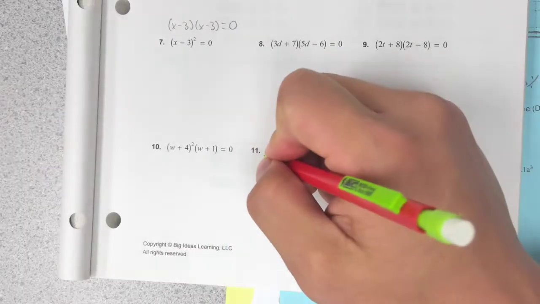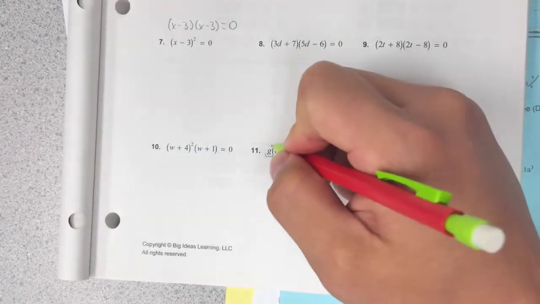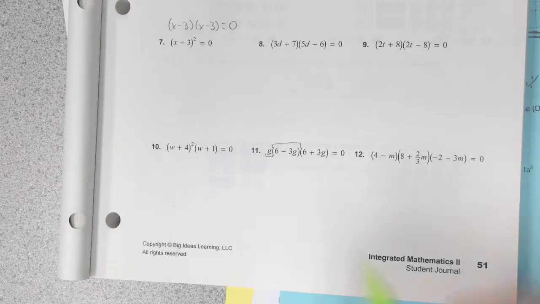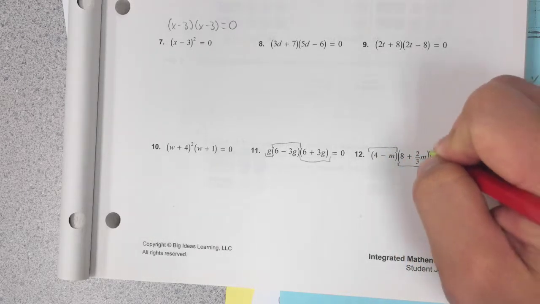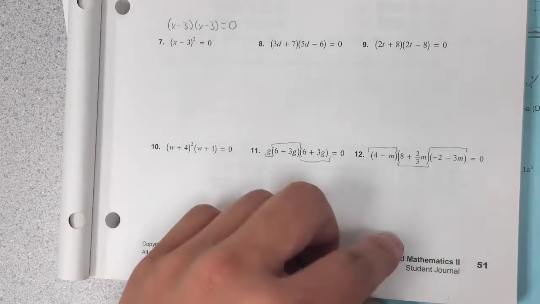And then once you get to number 11 and 12, be very careful. You'll have three answers. This is one of them. This is another one. This is a third one. Right? Three different things that could equal 0, because only one of them has to equal 0, because 0 times anything is 0. Number 12, you'll also have three answers. These are those that you'll work out.